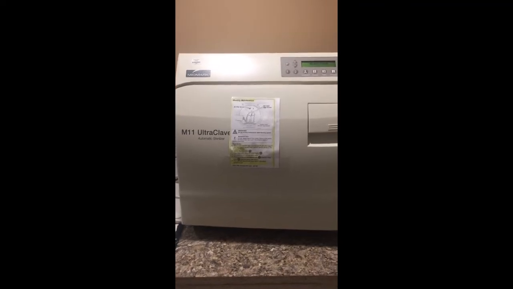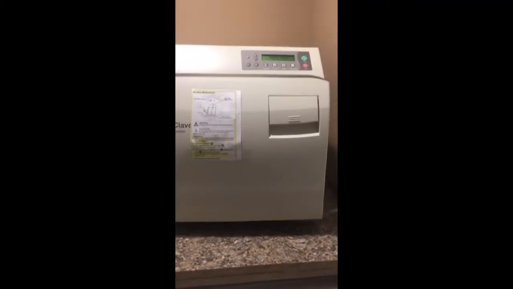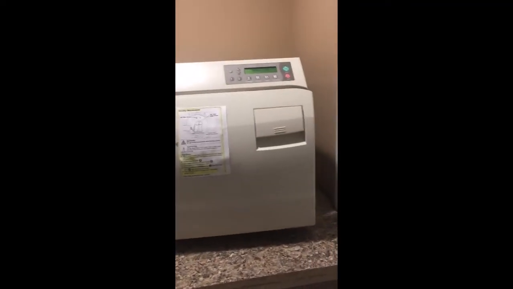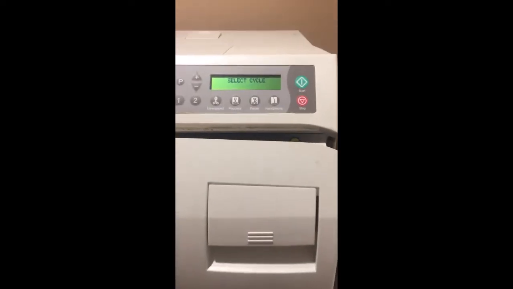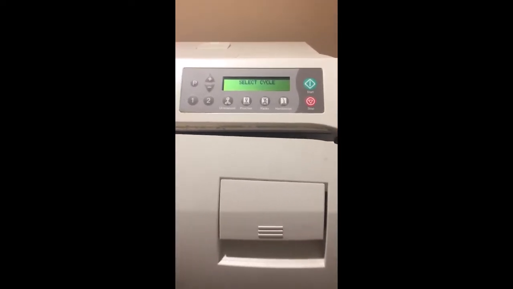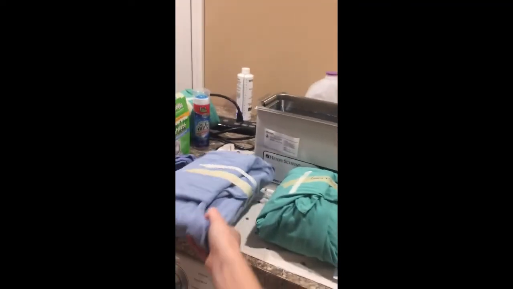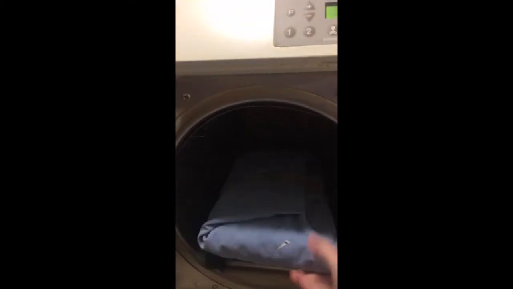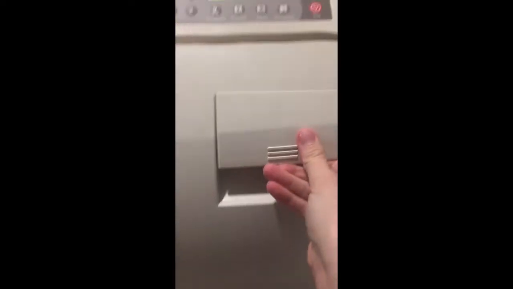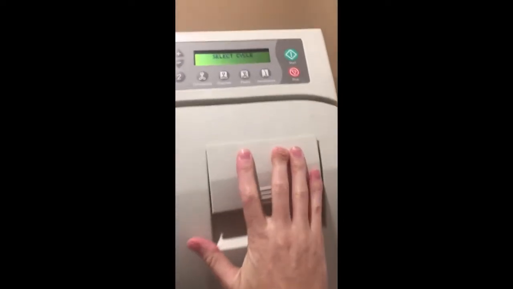Alrighty, so this is our ultraclave sterilizer, autoclave sterilizer, and it's nice and automatic, and it uses steam and pressure to sterilize. So we open up the door and we want to place our pack in and make sure there's plenty of space around it. Okay, so I stick it in there and I make sure there's plenty of distilled water in the green area. And then I go ahead and close and clamp it.